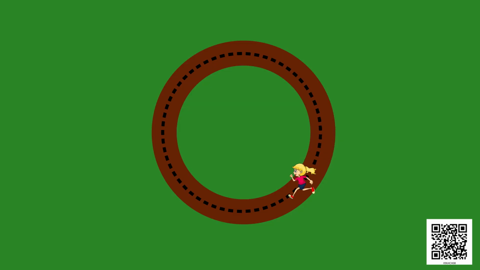Then you see the second question. I am just repeating the same question. Usha is running continuously around a 200 meter circular track. In this situation, find the distance and displacement of Usha if she runs continuously for 1.5 times around that circular track.